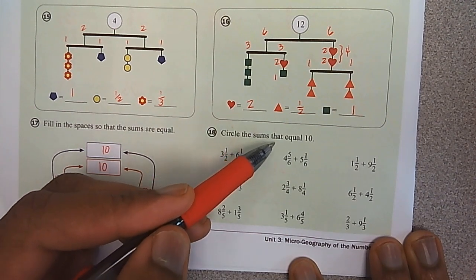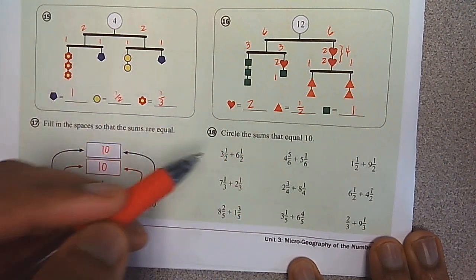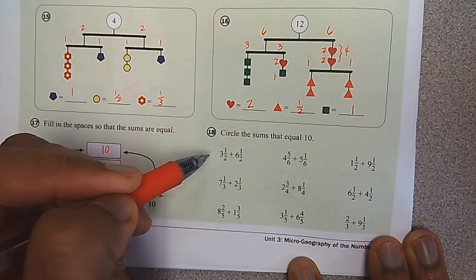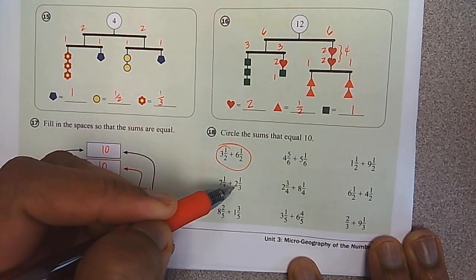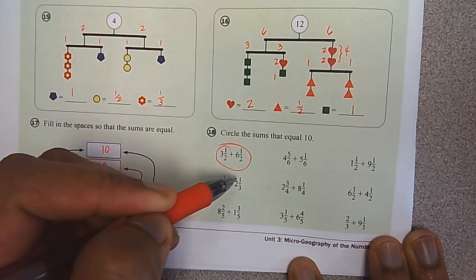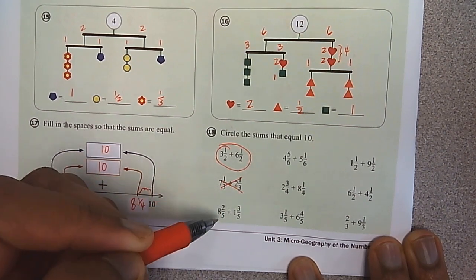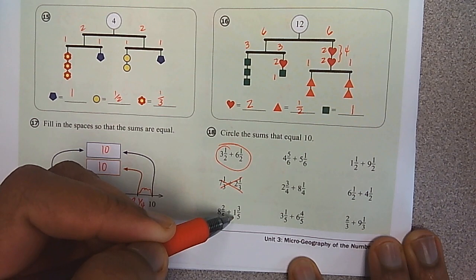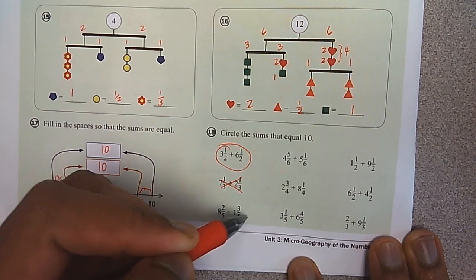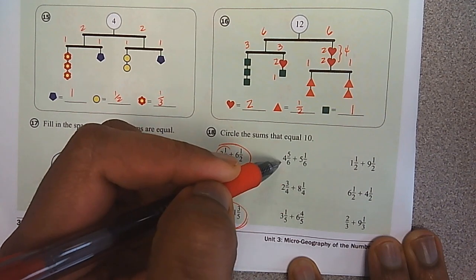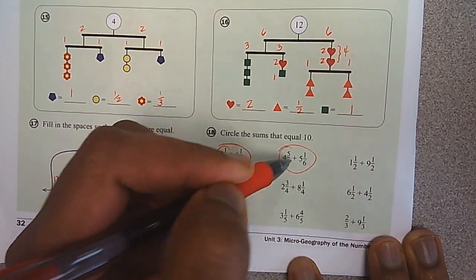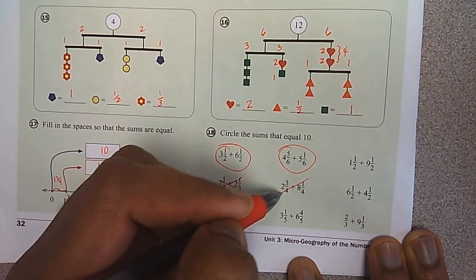Circle the sums that total 10. 3 plus 6 is 9, and the halves get me 1. 7 plus 2 is 9, but 1/3 gets me 2/3. 8 plus 1 is 9, and then my fifths add up. 4 plus 5 is 9, and my sixths add up. 2 plus 8 is already 10.